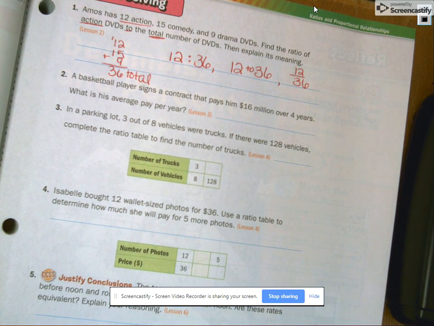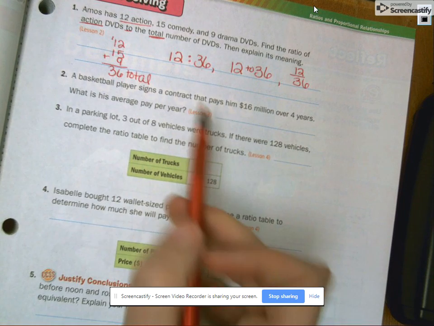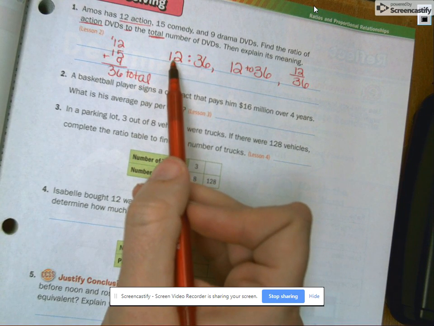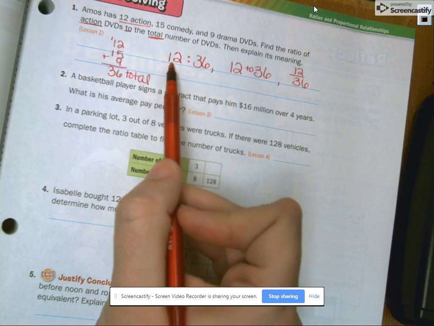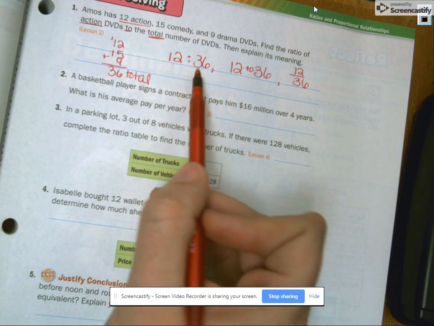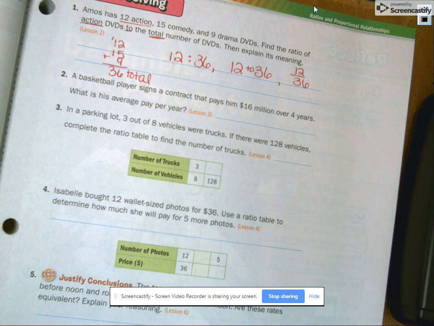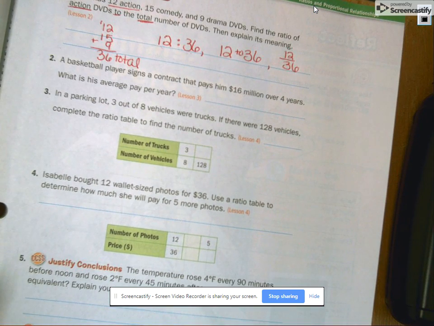And then what does it mean? Well, it means that I have 12 out of 36 movies that are action. All right, go ahead and do number 2 and then pause the video now.